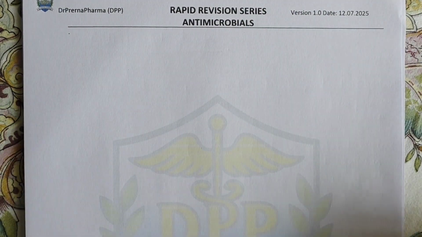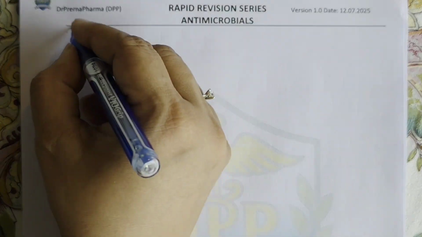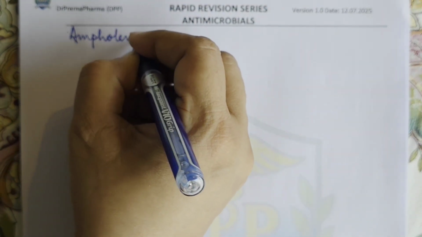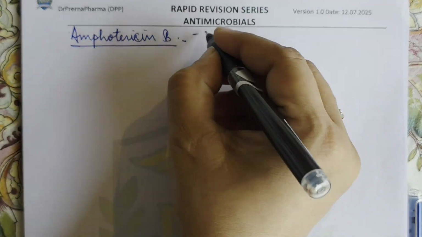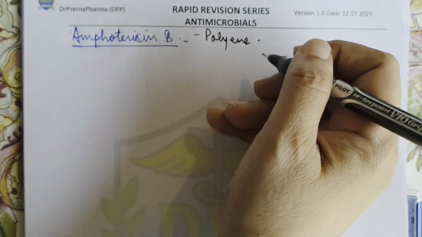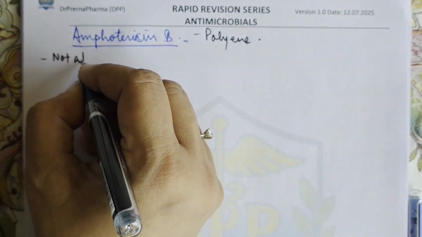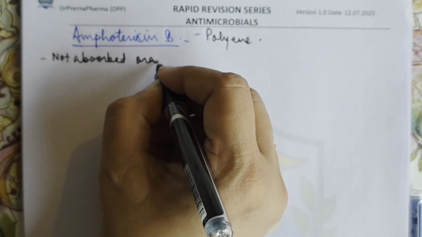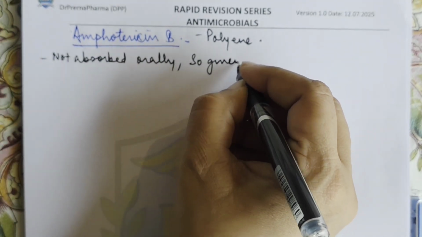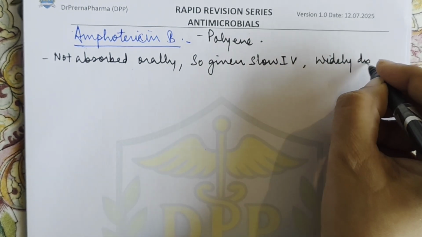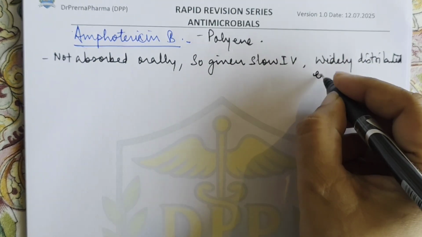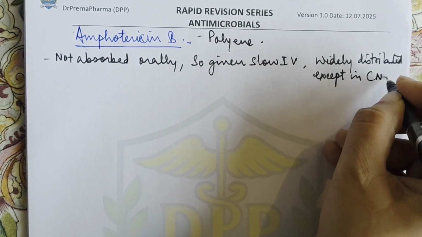So the first drug that we take is the most important one, that is Amphotericin B. Amphotericin B is a polyene antibiotic similar to nystatin. It is not absorbed orally, so it is given by slow IV infusion. It is widely distributed except in the CNS.